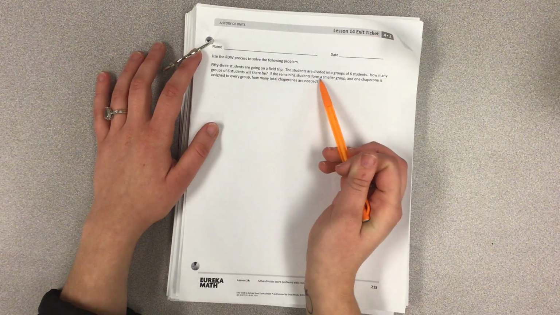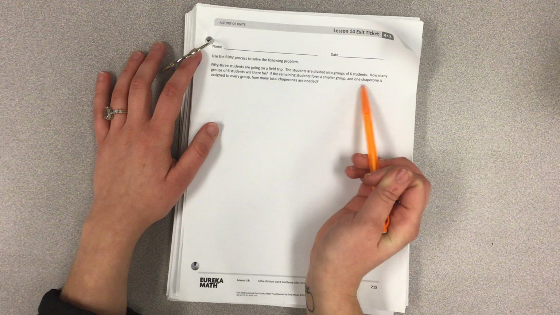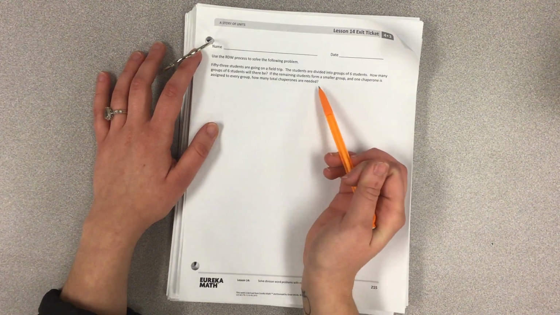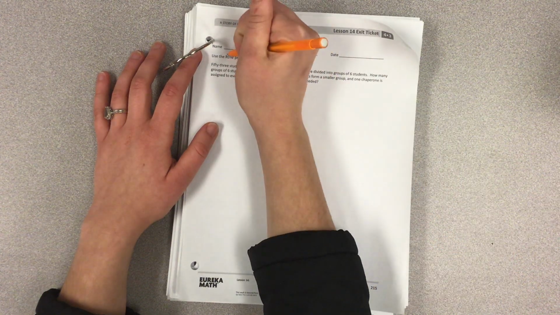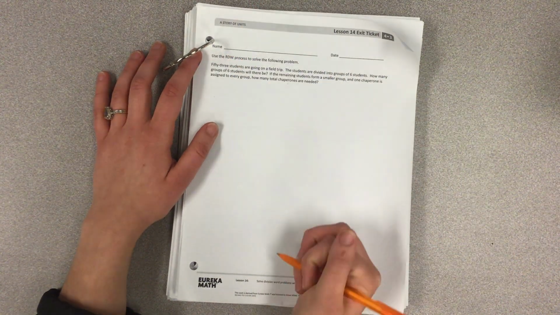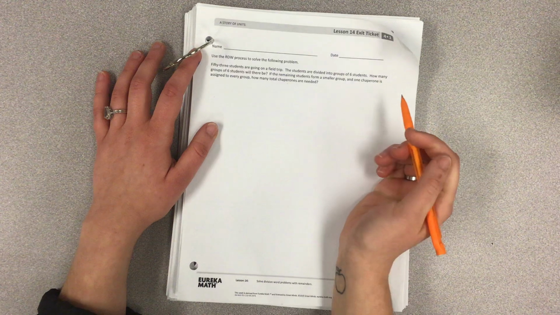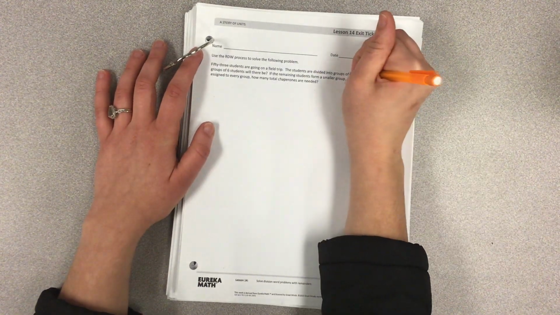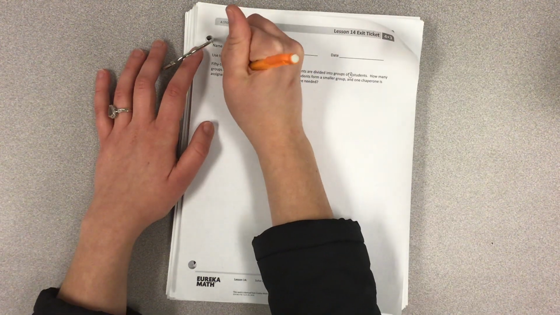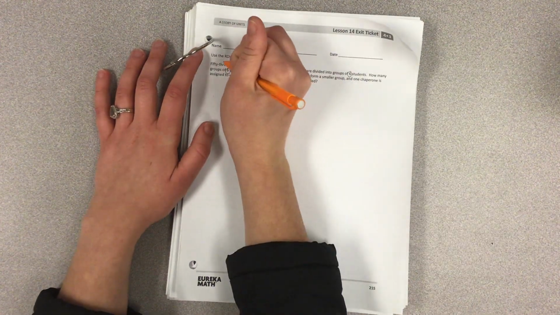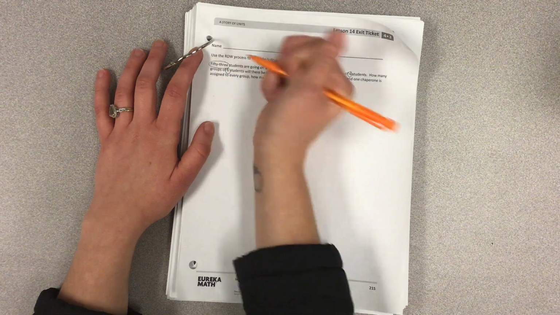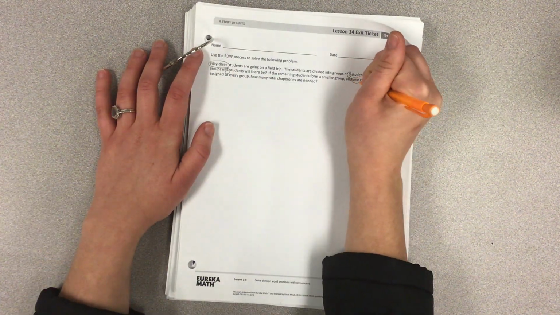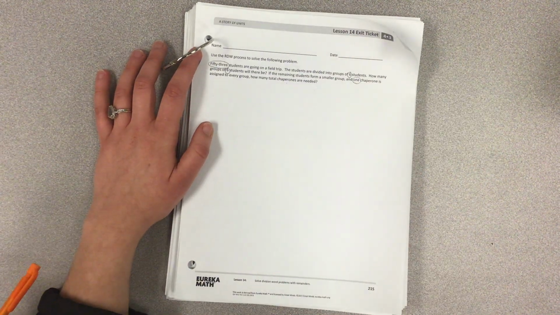If the remaining students form a smaller group and one chaperone is assigned to every group, how many total chaperones are needed? Now, I've read the problem, but I'm not going to check off R in RDW until I mark up my important information. So first I'm going to circle my numbers. I see 6, 6. I also see the number 53 in word form, and that's going to be important, so I'm going to circle that as well. I also see 1 for one chaperone.